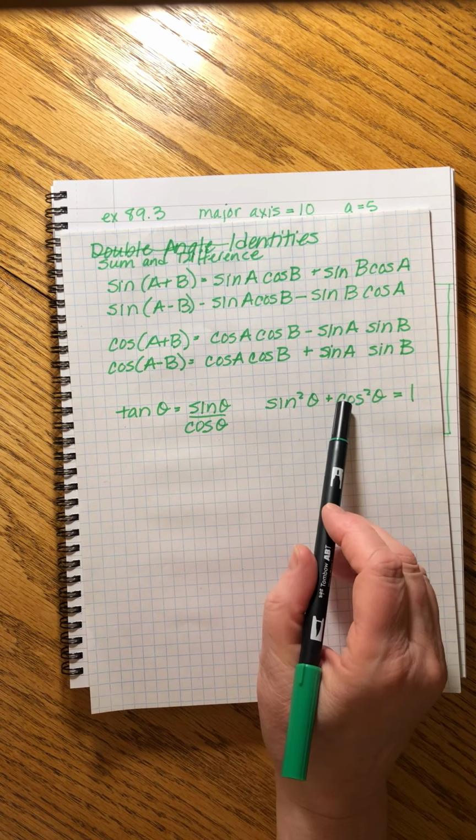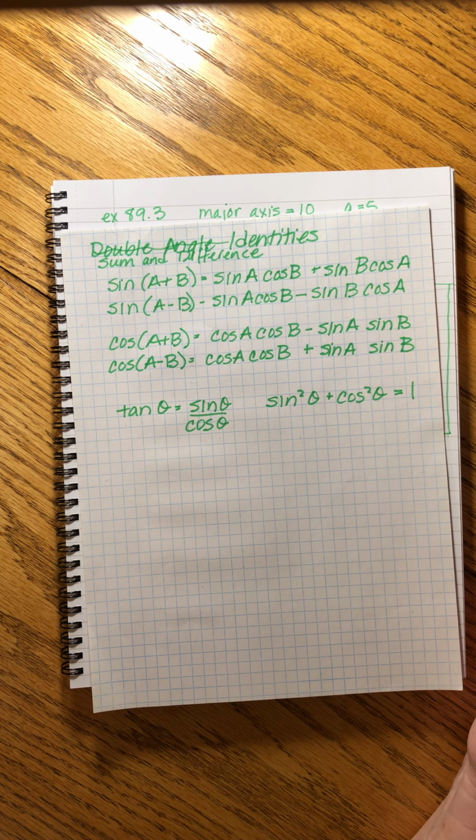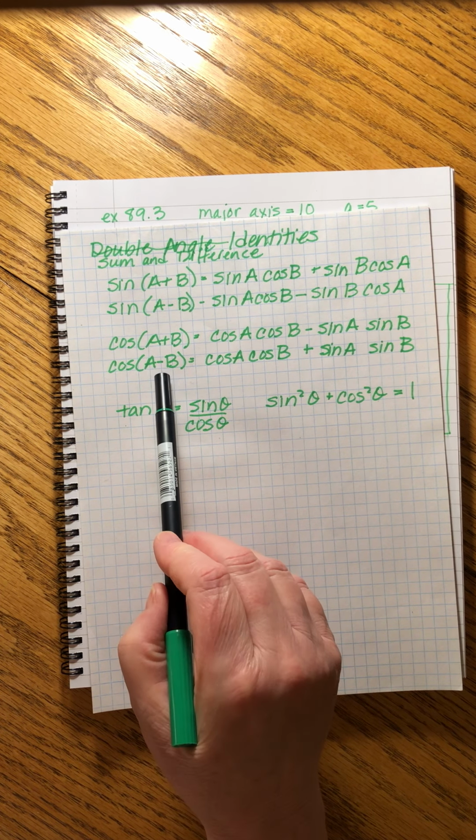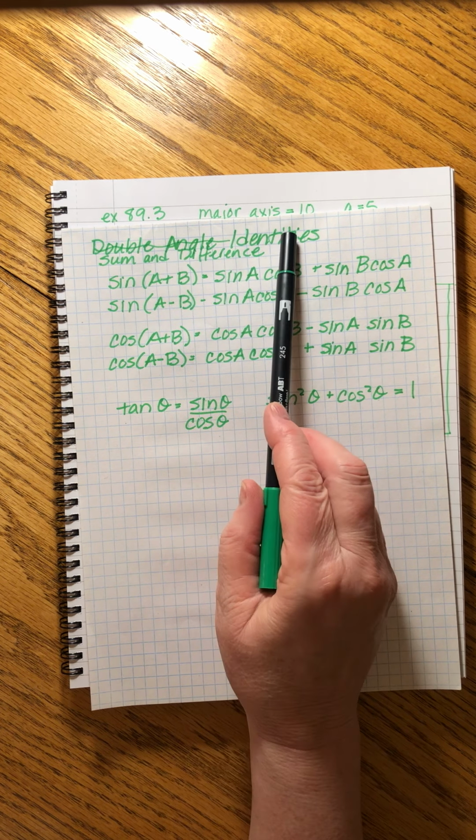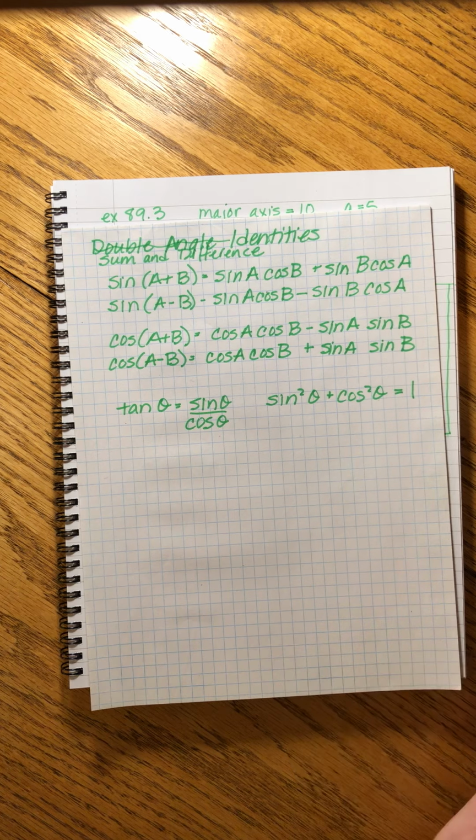And then we also used these as we were fooling around with them. These are the sum and difference identities that we learned a couple lessons ago and we are memorizing. These we need to memorize hard. Now today we're going to tackle what we call the double angle identities, and what's cool about these is we don't have to memorize anything new.